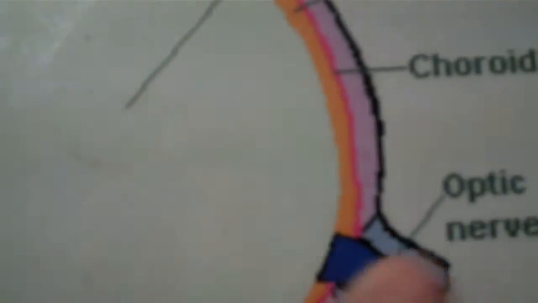So if we have a look at our model, so we take off the cornea, this represents the iris, and here is just the pupil, what we see as the dark spot, which is simply an opening. Then that light goes through the lens. The lens is a convex lens, and this bends the light and focuses it on the back of the eye, the retina. So let's have a look at our model.